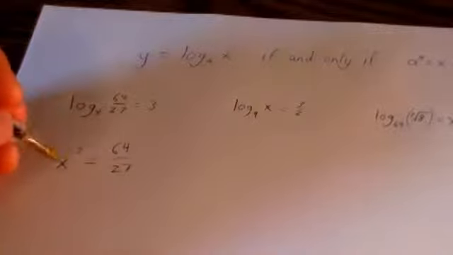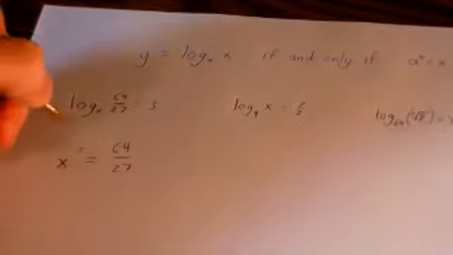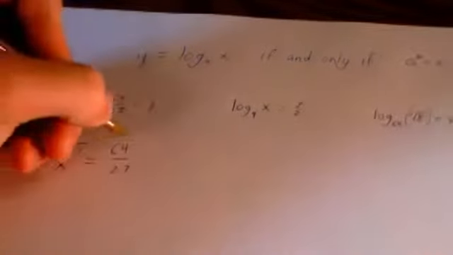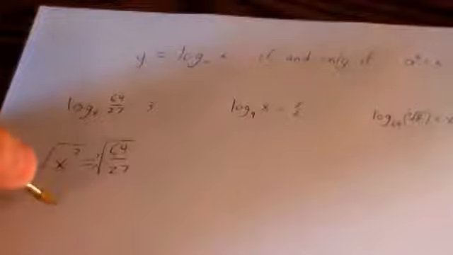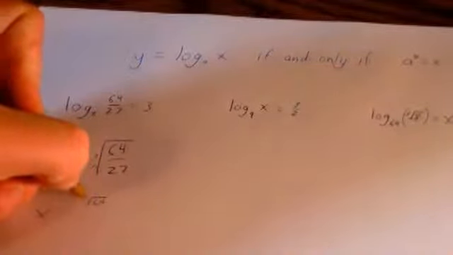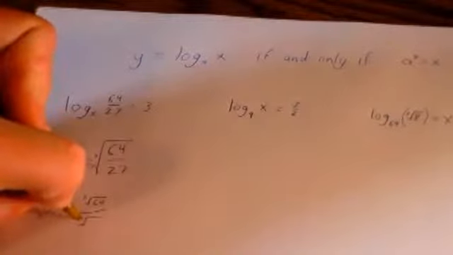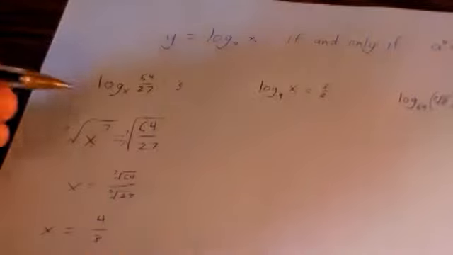Alright, now all we need to do is take the cube root of both sides. So we get the cube root of x to the third is the cube root of 64 over 27. This, of course, is just going to be x. And then we have the cube root of 64 over the cube root of 27. And we know the cube root of 64 is 4, and the cube root of 27 is 3, so x equals 4 over 3, and we're done with that one. So it's really pretty easy once we've learned how to rewrite it.